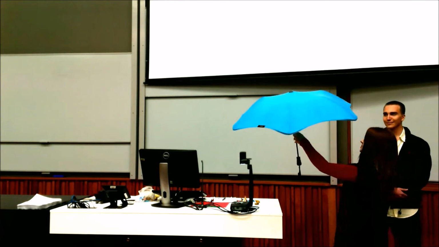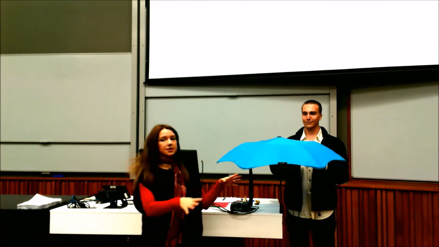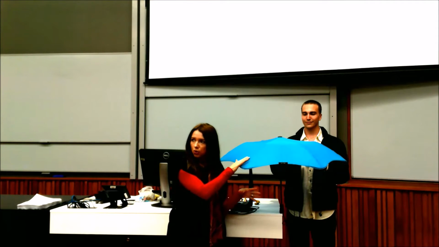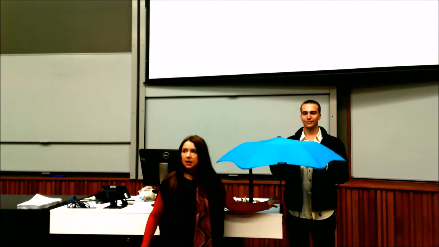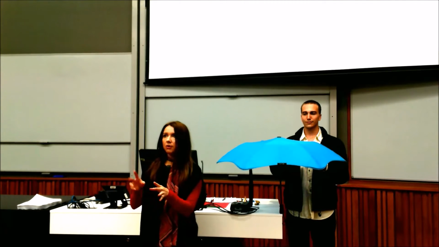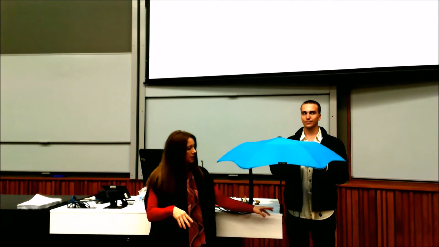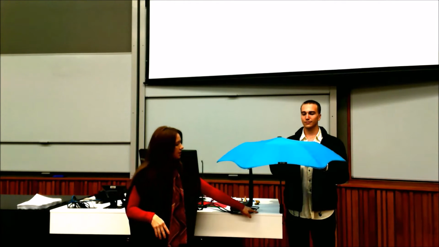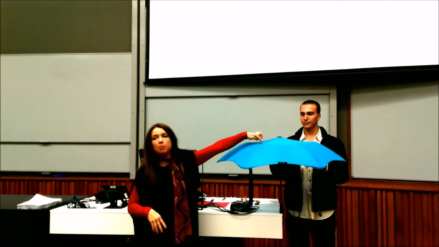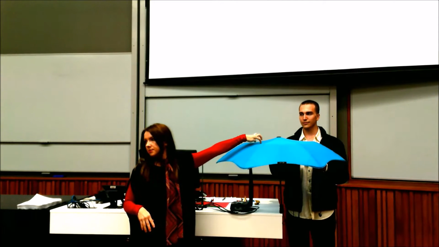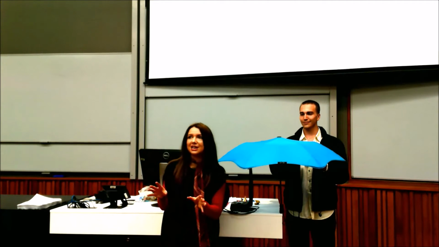And here comes my helper. So my claim is that this cloth, just the blue cloth, not the stick, is a graph of a function of 2 variables. So the domain is somewhere here, and this is the rule that sends each point from here to some point on my umbrella. I'm not asking you to write the equation.